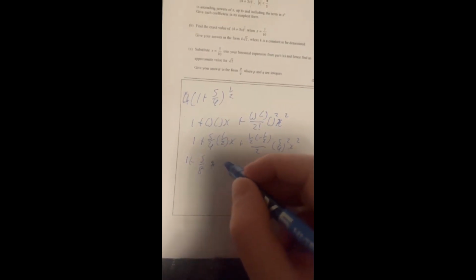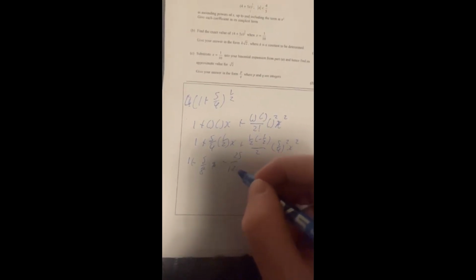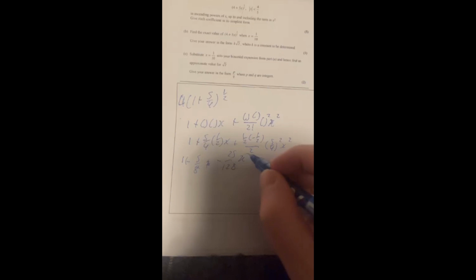If you're ever in this situation where you've just got something that isn't very nice, like for example this, it's minus 25 over 128. I say all the time, and I'll say it again, just chuck it in the calculator. It's going to make your life so much easier. Okay, now that's part A done. Easy 5 marks.